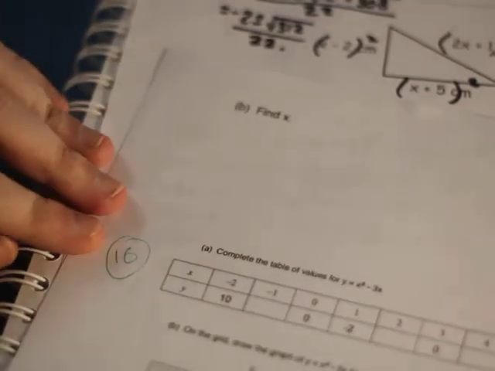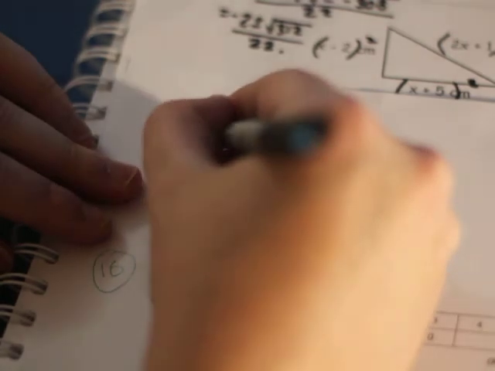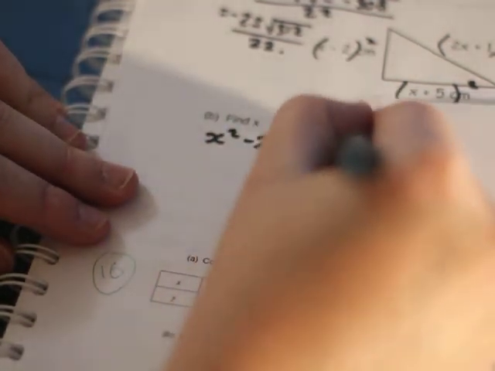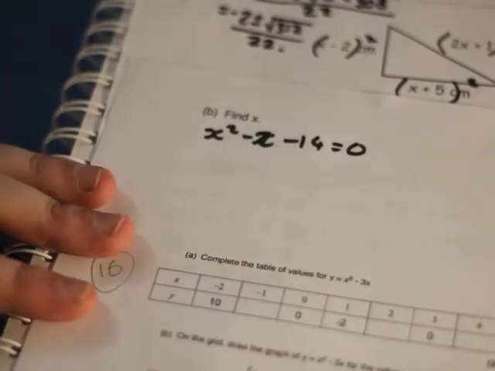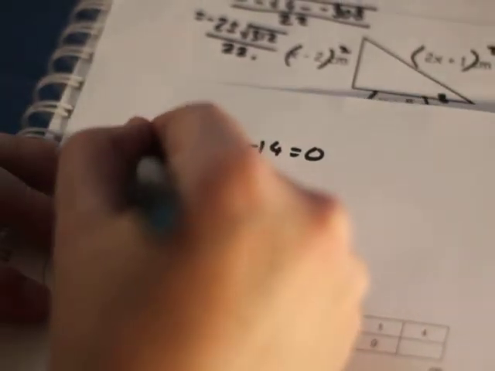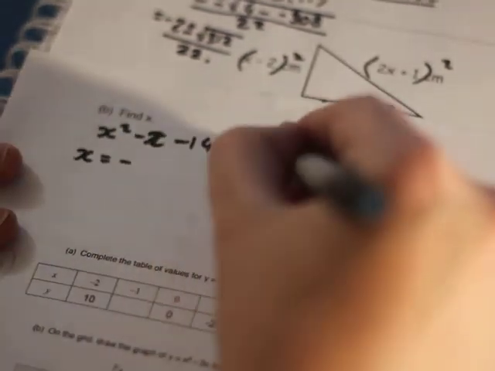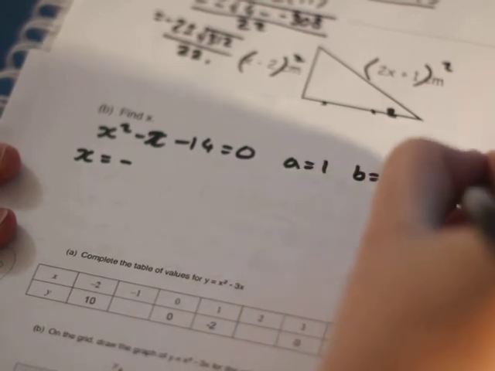So I'm just looking at this, x squared take away x take away 14. Does it have any numbers for you to factorise it? So what are the factors of 14? 1 and 14, 2 and 7. No, it's not going to work, so we're going to have to use the formula or completing the square. So x equals minus b. I better write down what a, b and c are. a is 1, b is negative 1 and c is negative 14.